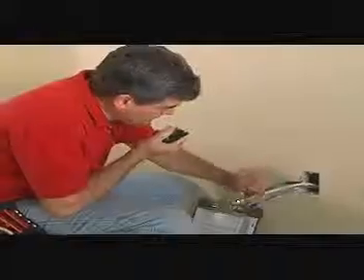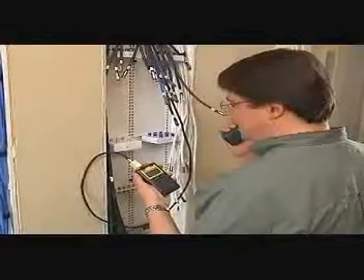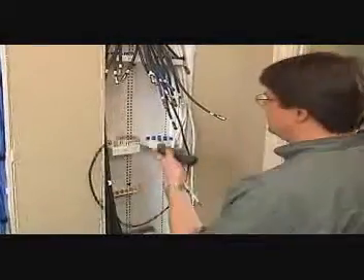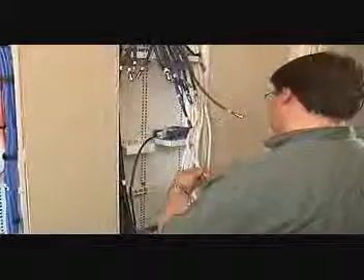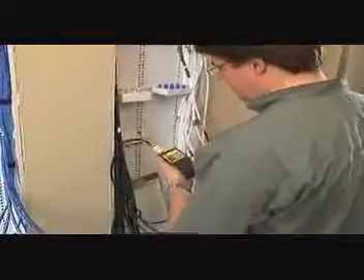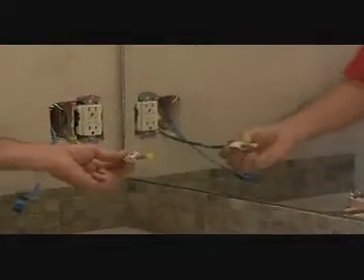Okay, Rich, I got yellow on 4C and red on 4D. Roger that. I've got red on 4D. I'm going to go check 4C now. Okay. Once on, the tester automatically performs the test, detecting the color code of the attached remote. Remember, this can be used to verify correct cable labeling.